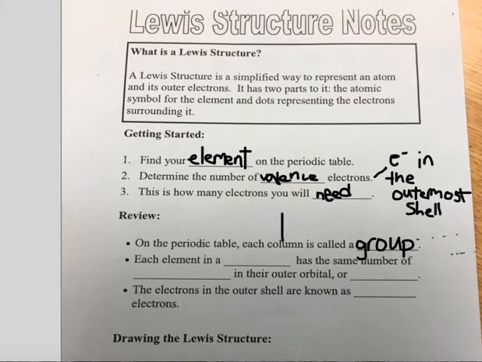Each element in a group has the same number of electrons in their outer orbital or shell.